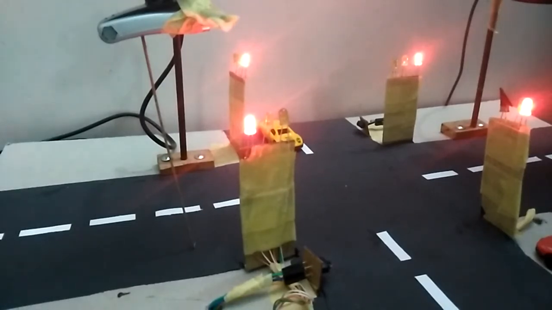Hello, this presentation is related to a project published in GitHub which discusses a model of a smart traffic light control system. Its GitHub URL is given in this presentation. Let me start up the application which runs in this laptop.